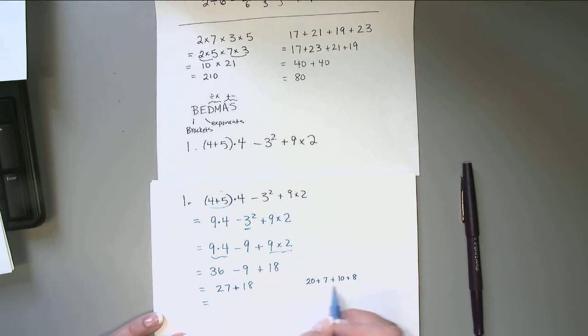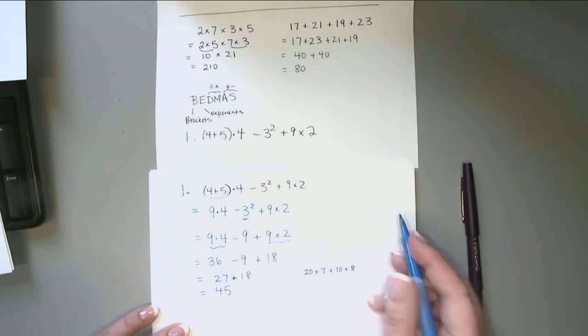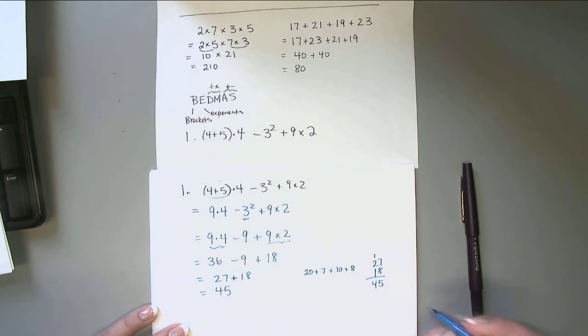like this. And I'm saying 8 and 7 is 15. So 20 and 10 is 30 plus 15. 30 plus 15 is 45. And the other way, of course, would be to take these and add down 15, carry the 1, and get 45.